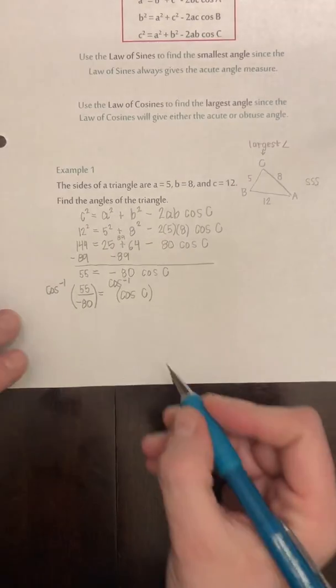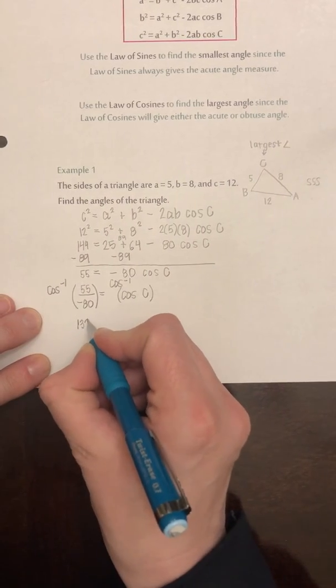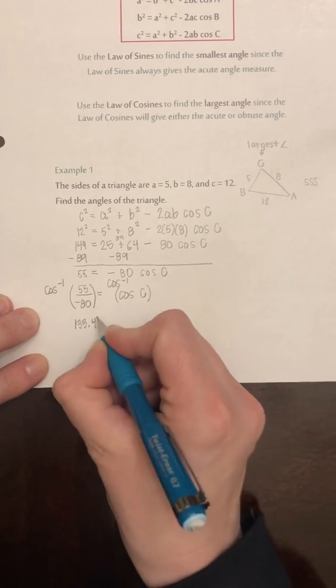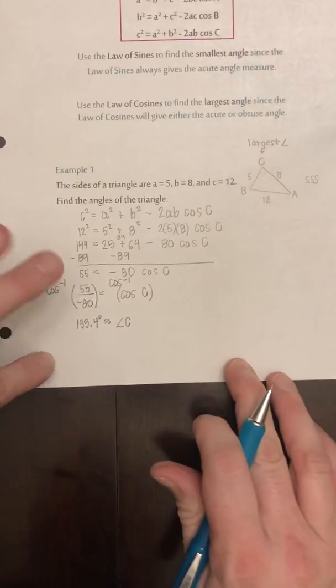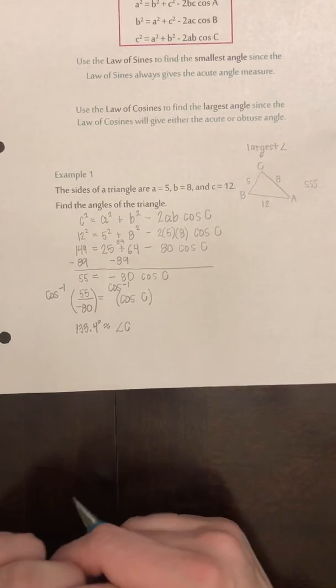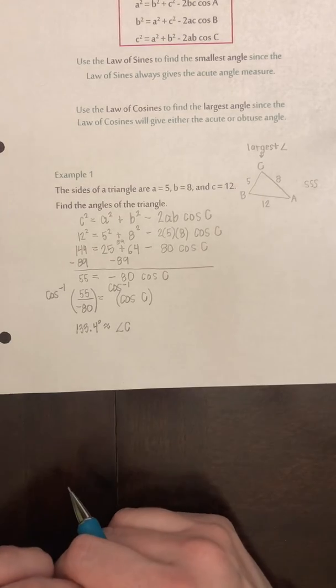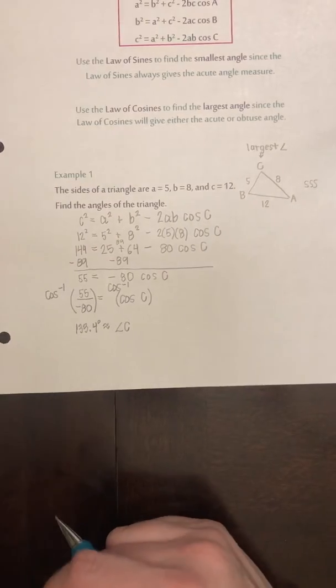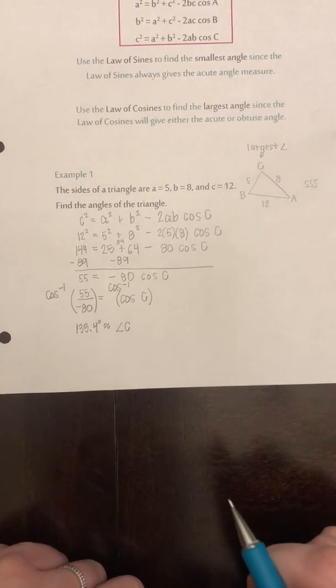And I get a quadrant 2 answer. I am getting 133.4 degrees. The thing I love about that is I don't have to worry about, when we did the law of sines, getting an answer and then saying, well, do we have a quadrant 2 answer? Will that work? This one is what it is. So we've got a quadrant 2 answer. And so now we need to find angle A and angle B.